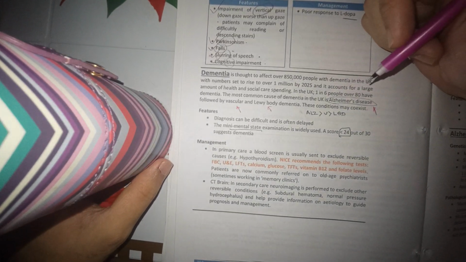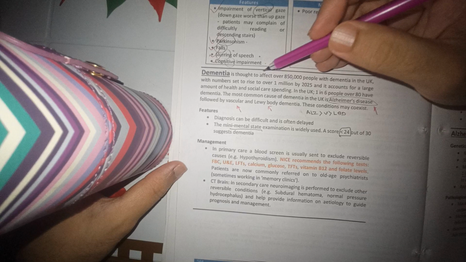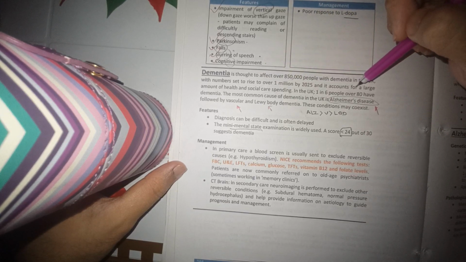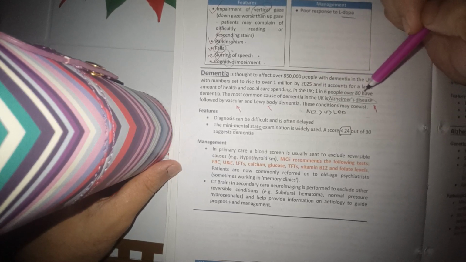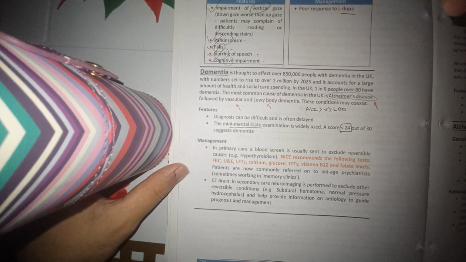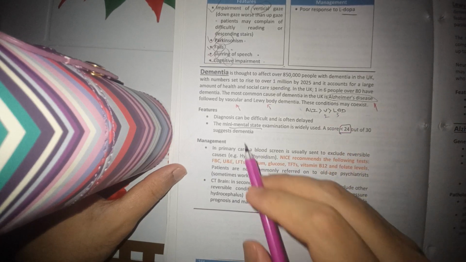Parkinsonism will be there, falls will be there, slurring of speech can be there, cognitive impairment can be there. Poor response to L-DOPA. Dementia, very important topic as well. Dementia is thought to affect over 850,000 people in the UK, with numbers set to rise over 1 million by 2025, and it accounts for a large amount of health and social care spending. In the UK, 1 in 6 people over 80 have dementia.